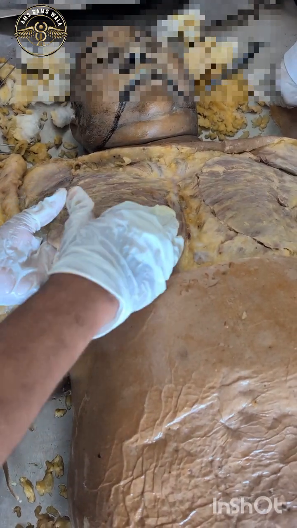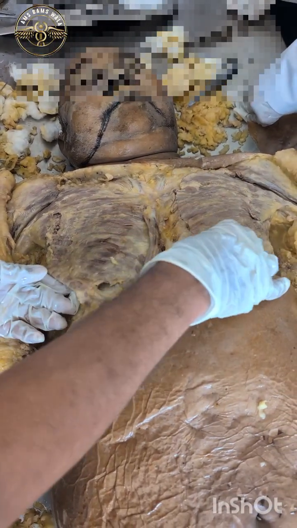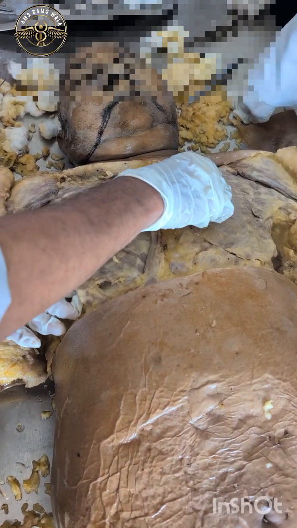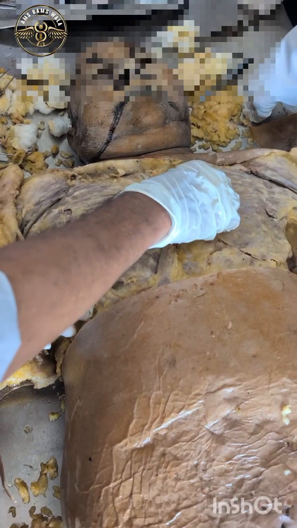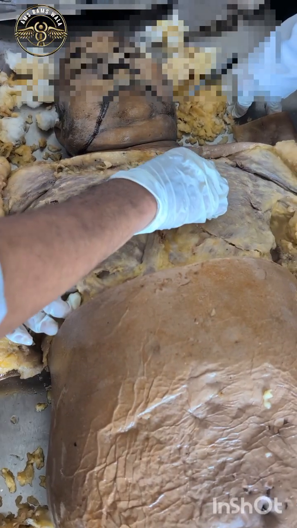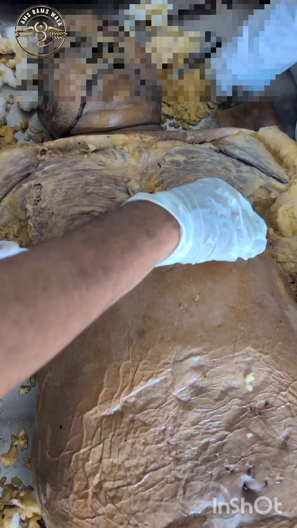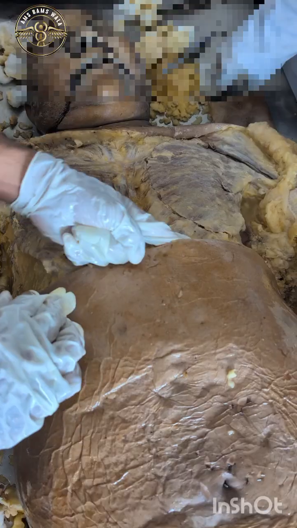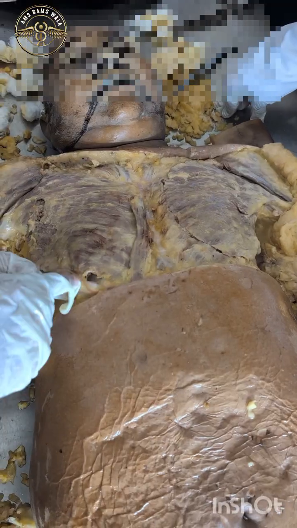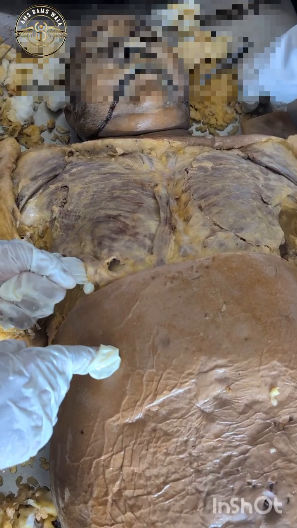Okay, so the sternocostal head first originates from the lateral half of the anterior surface of the manubrium sterni and the body of the sternum up to the sixth costal cartilage. Then from the second to sixth costal cartilages. Then the sternal end of the sixth rib. Then the lower fibers arise from the aponeurosis of the external oblique abdominis muscle.